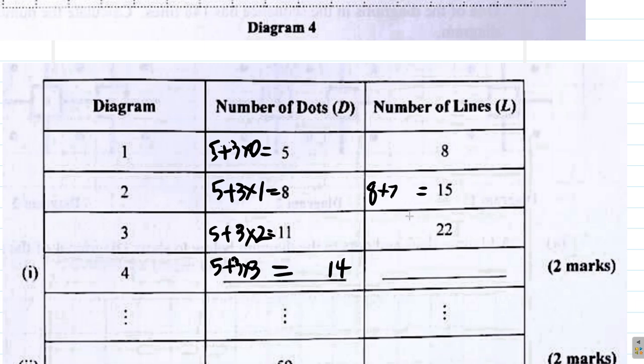If you add 7 to 15, you will get what? 22, right? So this is 8 plus 7 times 2 gives you 22. 7 times 2 is 14. 14 plus 8 gives you 22. So if you say this is 7 times 2, you can consider this 7 times 1.